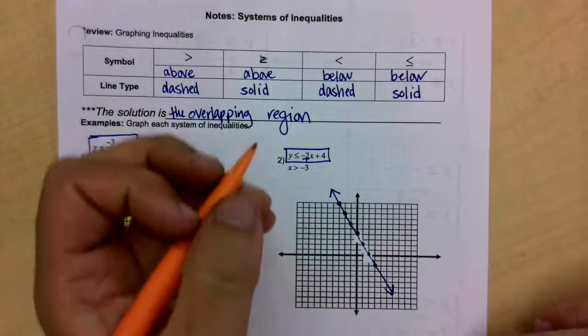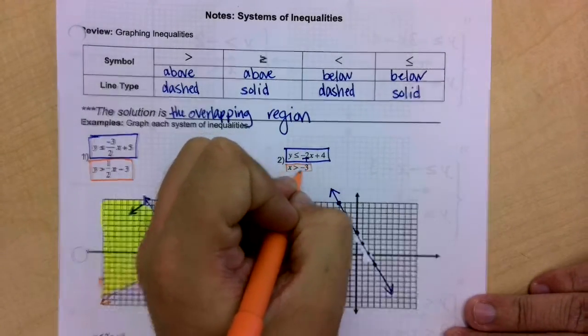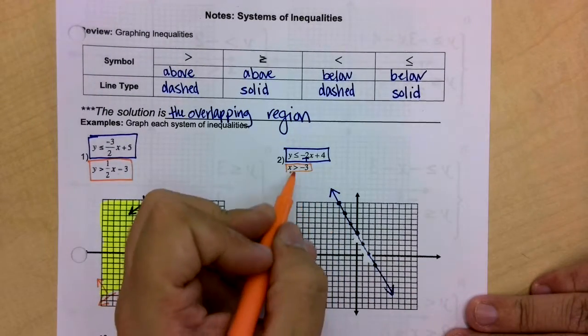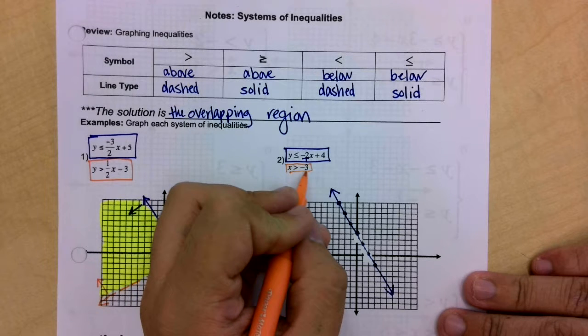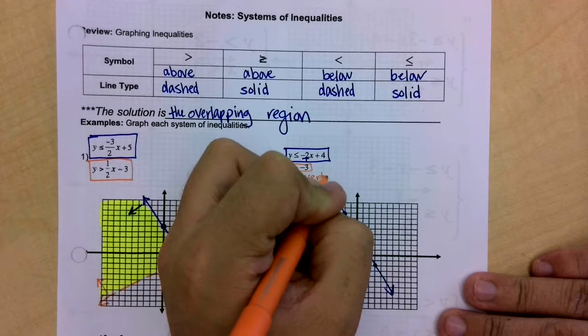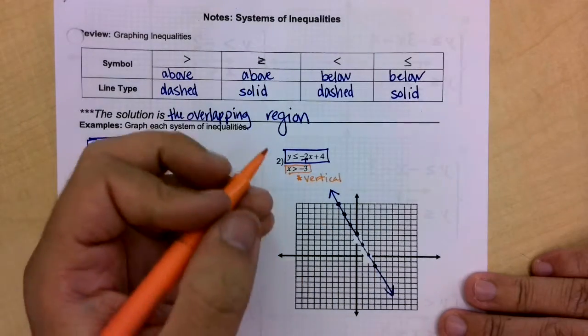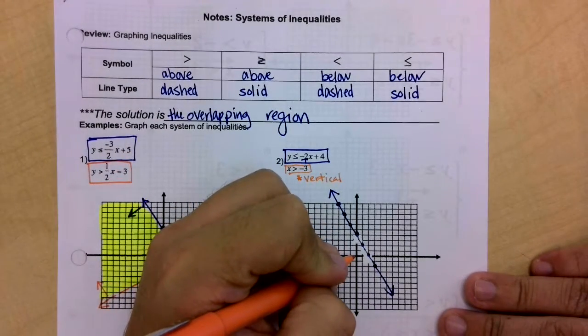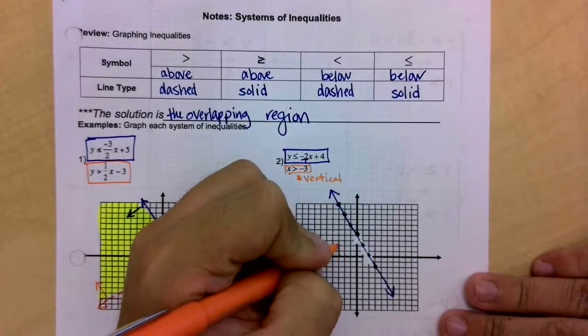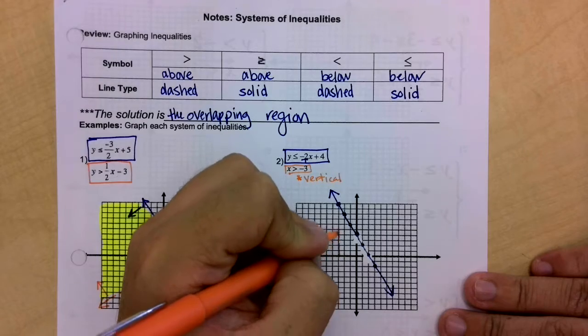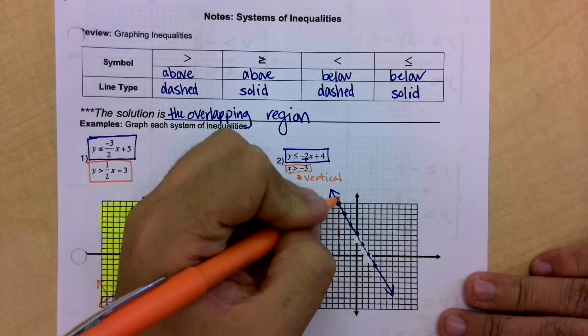So we got inequality number 1 here, inequality number 2. X is greater than negative 3. So this is not diagonal. It's not an mx plus b. So we got to remember, is this horizontal or is it vertical? Well, x equals are vertical. So I want a vertical line at negative 3 for x. So I'll go to x, negative 1, negative 2, negative 3, and I'm going to put a vertical line. But I want this to be dashed.